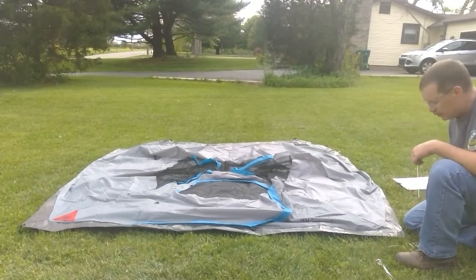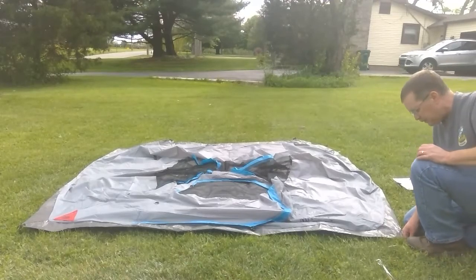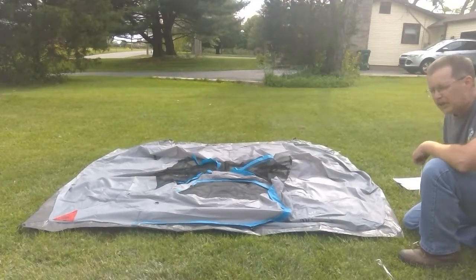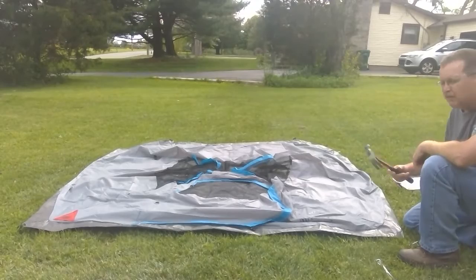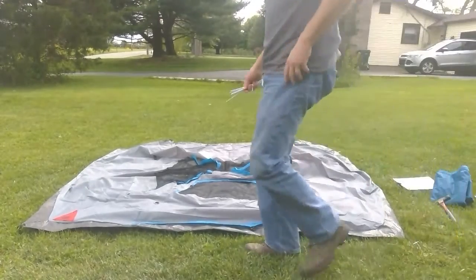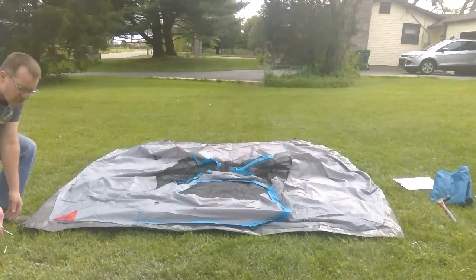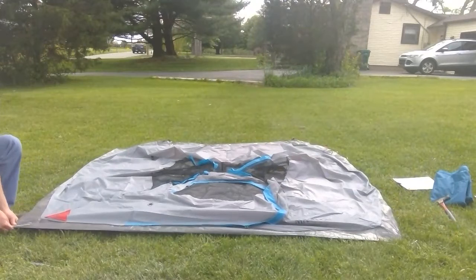And the ground's really soft today. It rained a couple days ago, so I can just push those in, but if it's a little bit harder, you might want to have a hammer or a mallet with you. You stake in the first corner and then come over here and pull this tight.